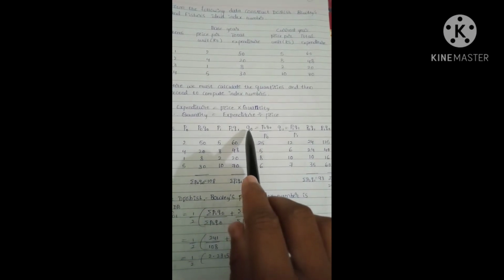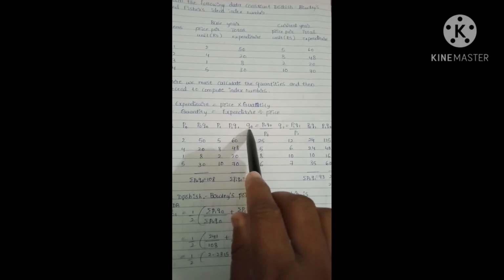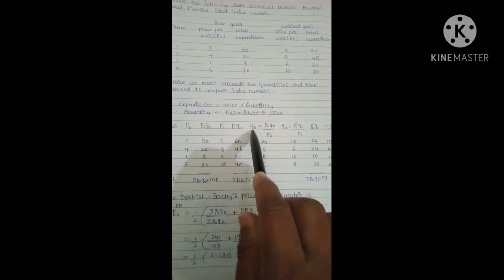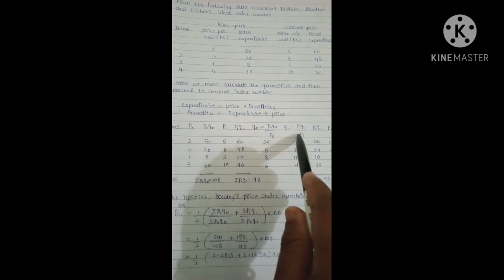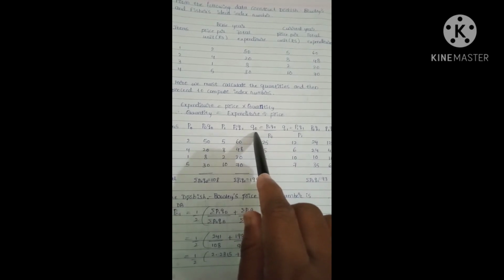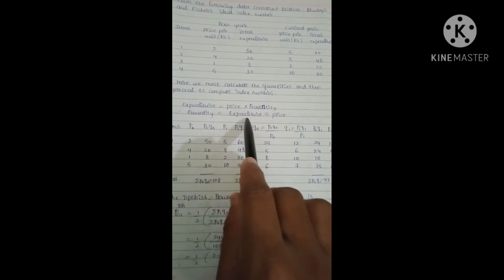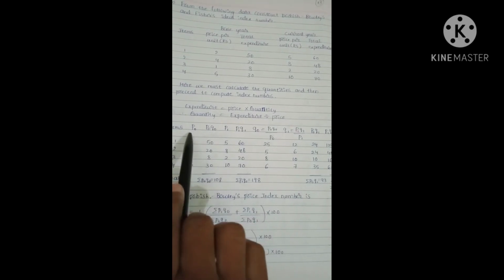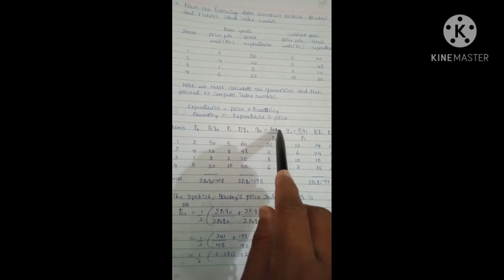Next, we need to calculate these four columns. What are the four columns here? First we need to calculate quantities. Quantities are not given. In quantities there are two types, Q0 and Q1. How do we calculate Q0? Quantity Q0 is expenditure divided by price. Here P0 into Q0 divided by P0. Write the formula: P0 into Q0 divided by P0.